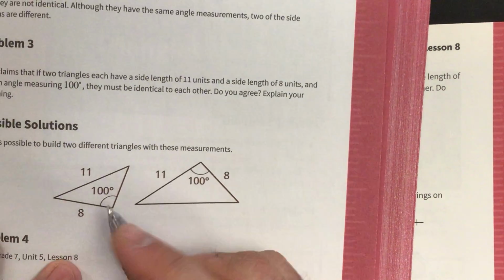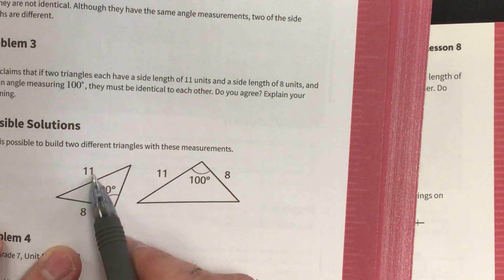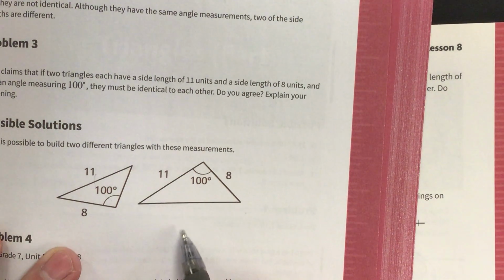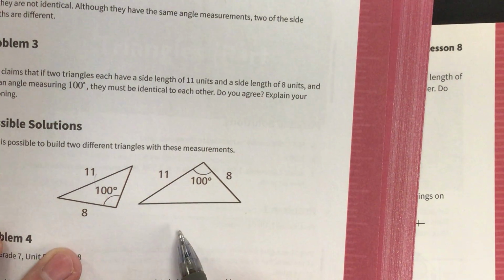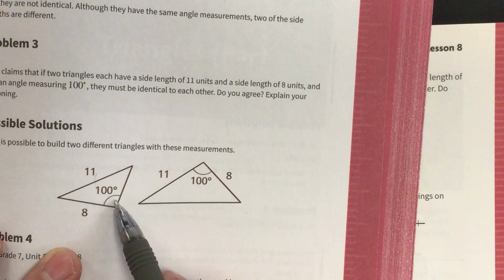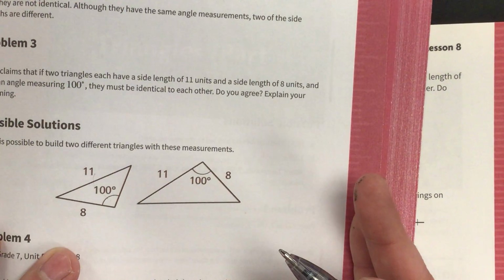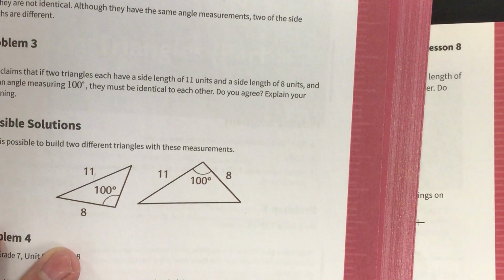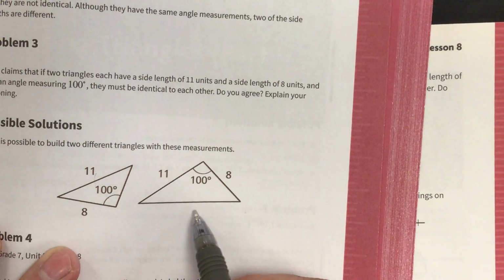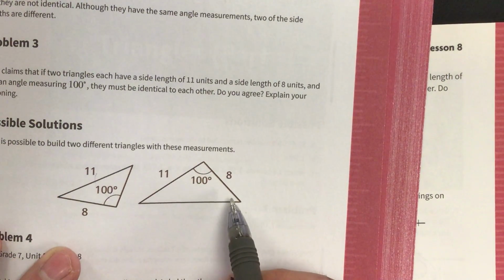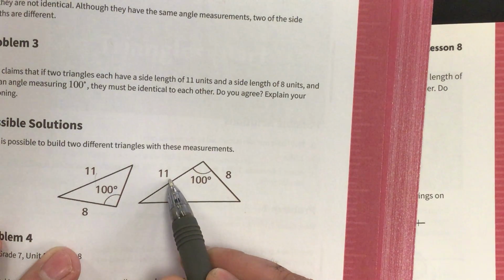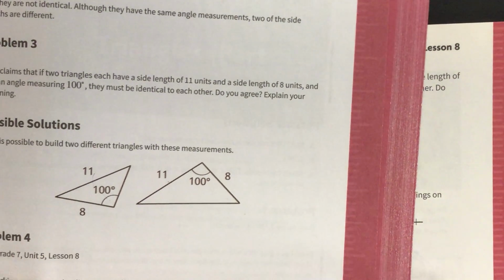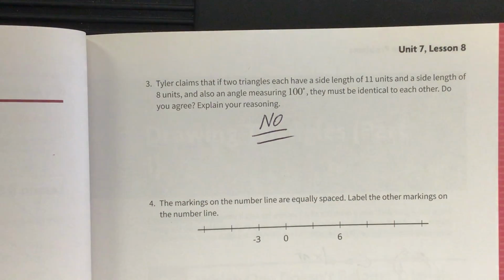And here's one little trick. Here you see how the 11 is opposite the 100. Do you know why the 8 couldn't be here? Because then the angle would be smaller. Yeah. The side opposite the 100 has got to be the longest side, because there can be no angle in a triangle bigger than 100, because if it was, you'd be over 180. The reason 8 cannot go here is because this would be a smaller angle, which means this would have to be a smaller side, and obviously 11 is more than 8. So those are the only 2 possibilities to draw for this one.